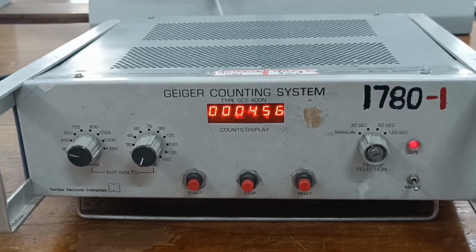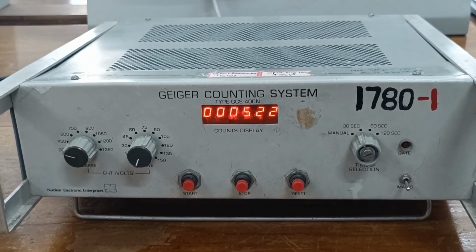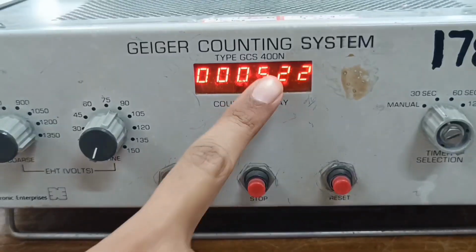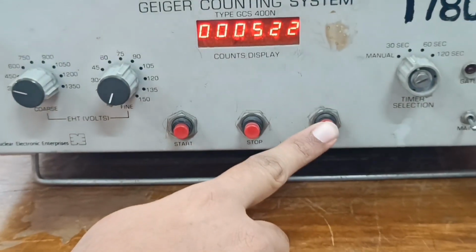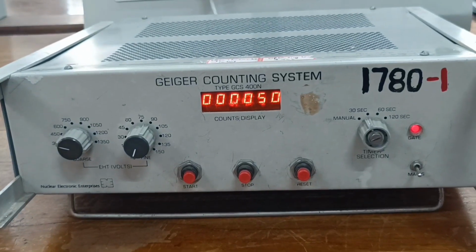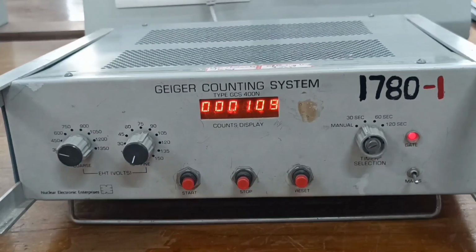Here, the light has gone off and we got the reading 522 in 30 seconds. Another trial is taken without making any changes. Click on reset and then start button. When the light goes off, we get the reading 497.